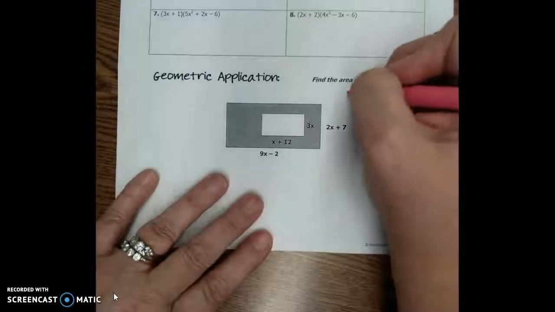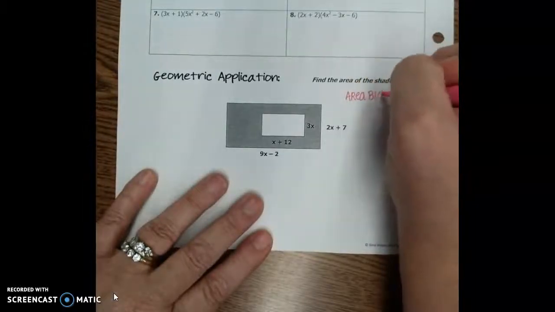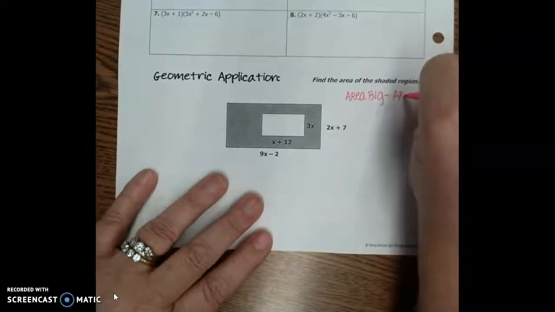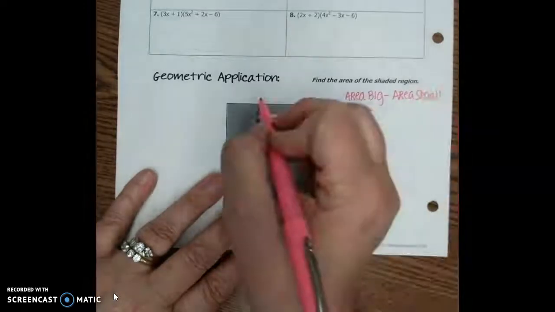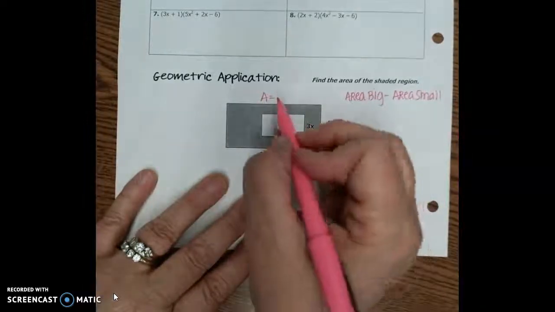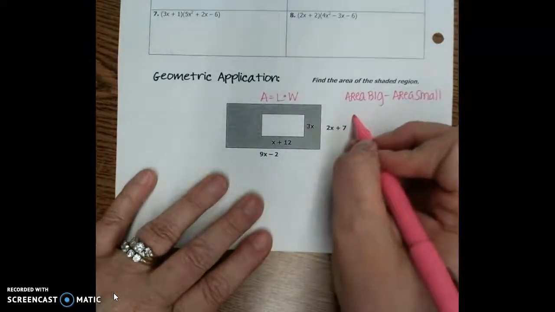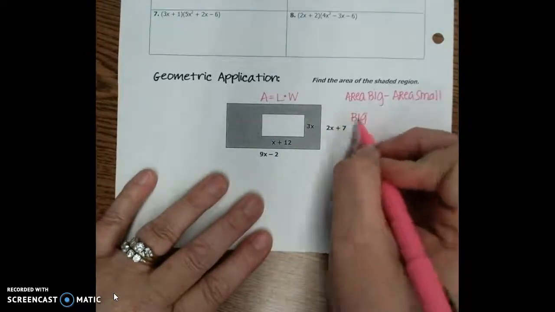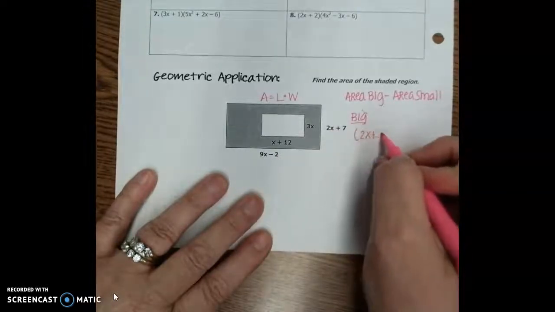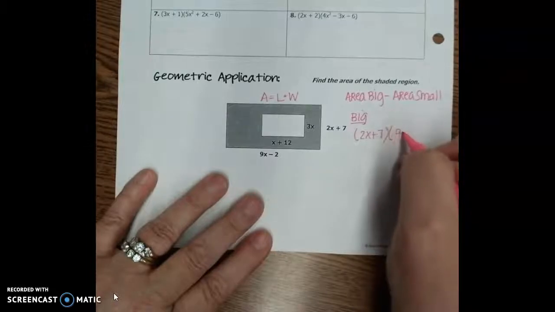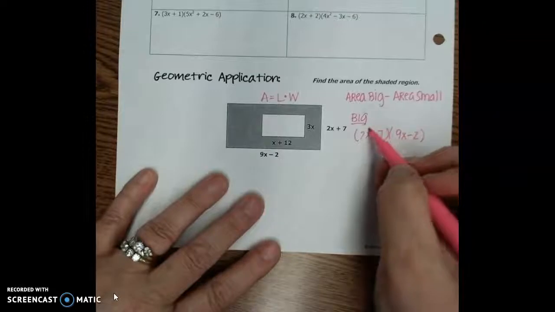So I want the area of the big rectangle minus the area of the small rectangle. So remember, area equals length times width. So let's find the big. The dimensions on the big are 2x plus 7 times 9x minus 2. Binomial times a binomial, so we'll follow our process.